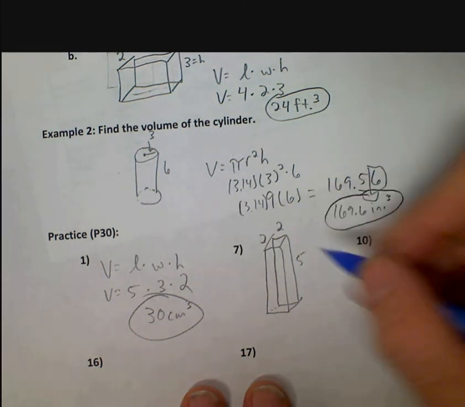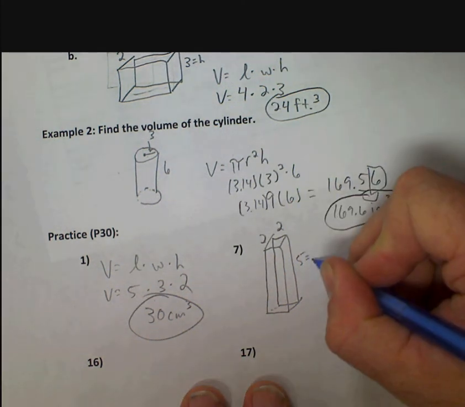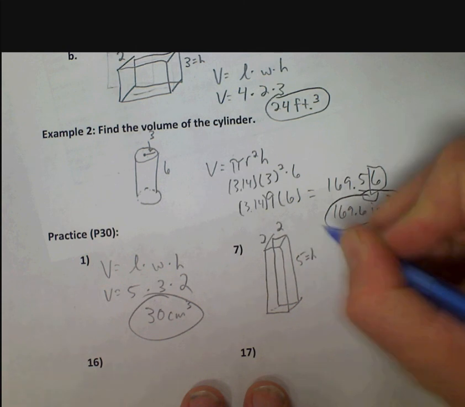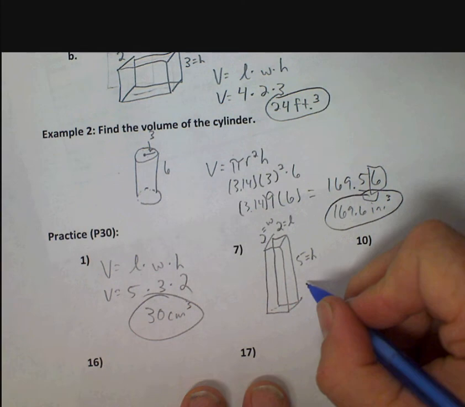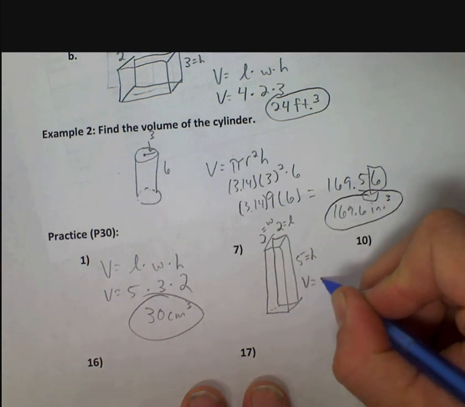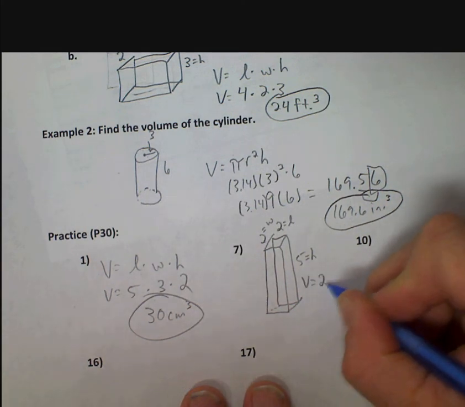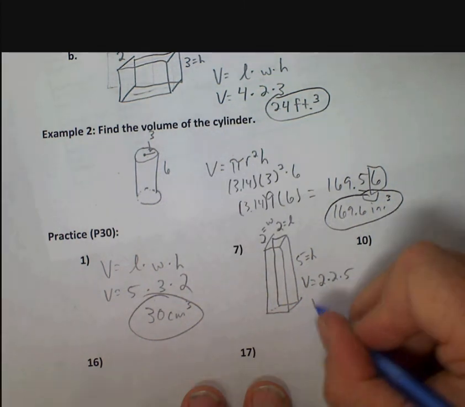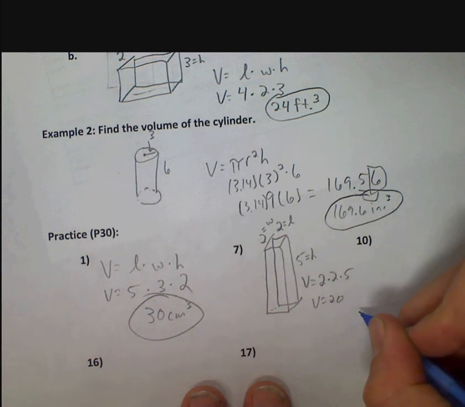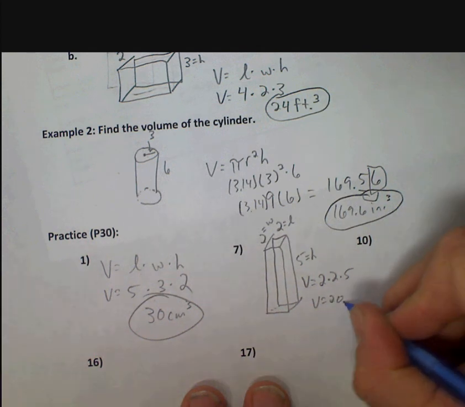So this could be my height, this could be my length, this could be my width. So then I would have V equals length is 2 times width is 2 times height is 5. 4 times 5 is 20. And we measured in meters cubed.